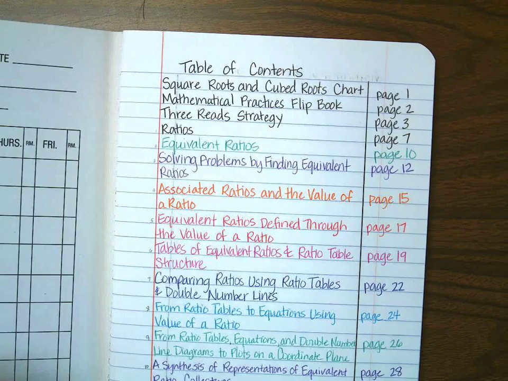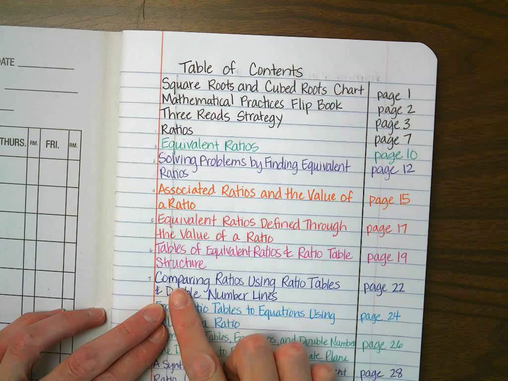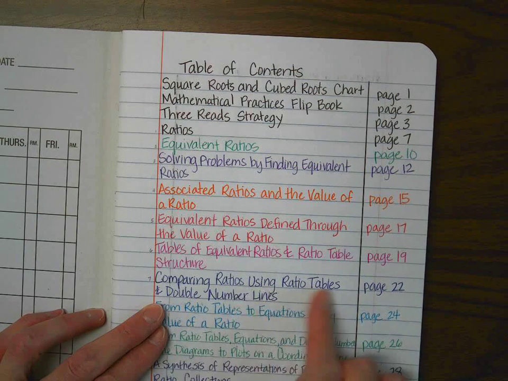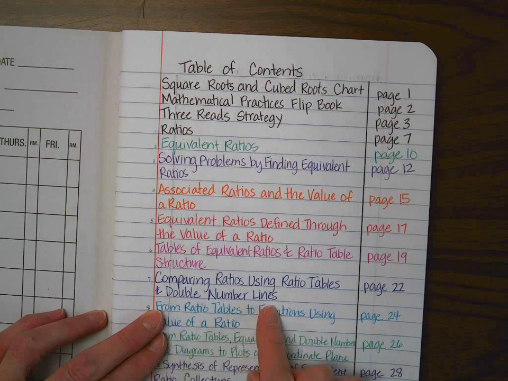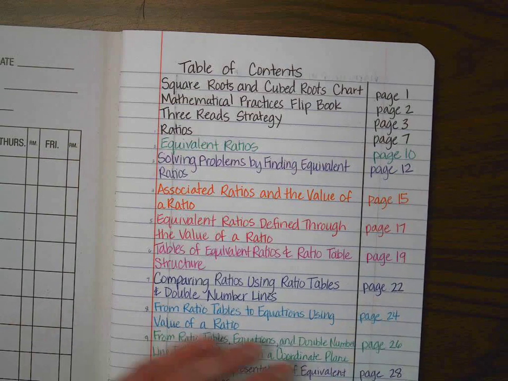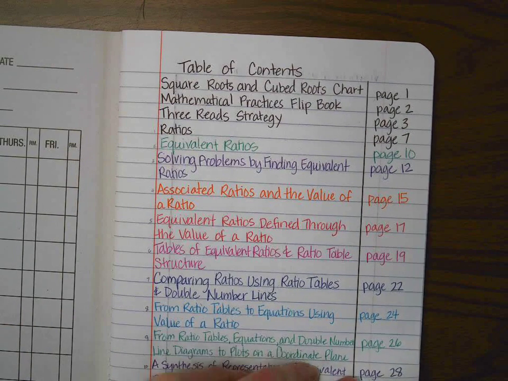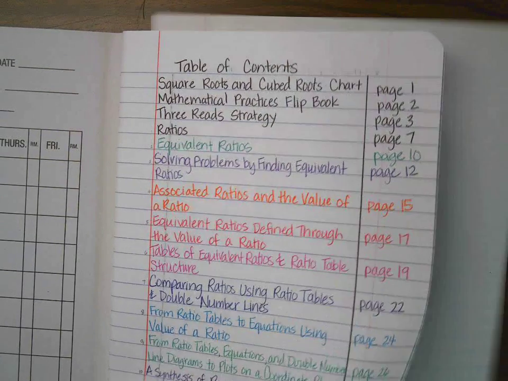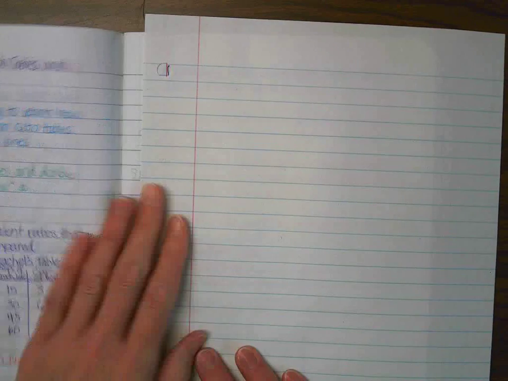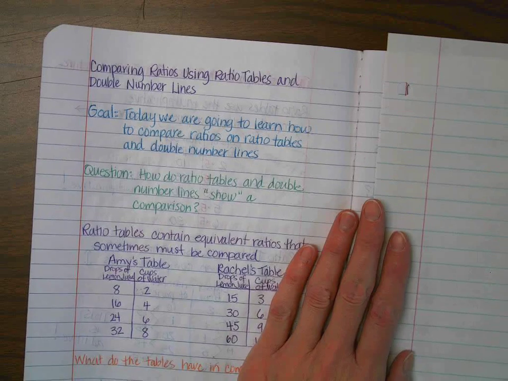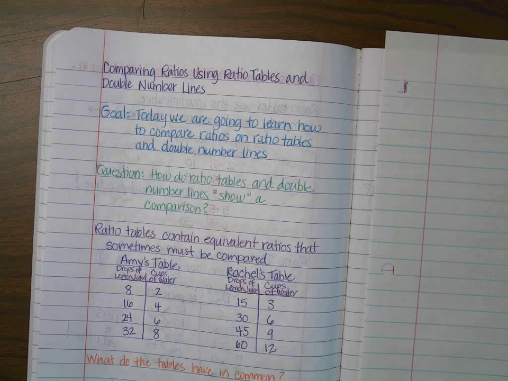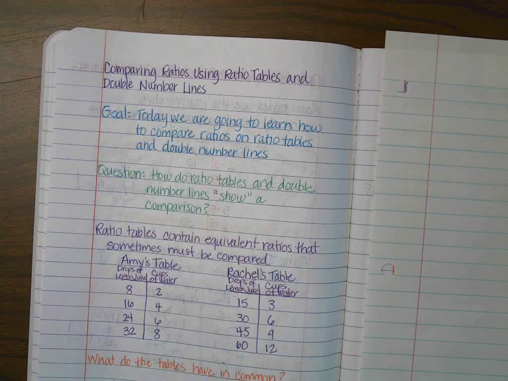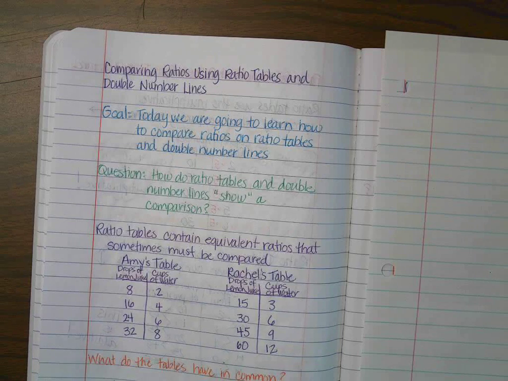Turning to the table of contents for the 7th video, it is called Comparing Ratios Using Ratio Tables and Double Number Lines. We can find this lesson on page 22 of my comp book. So when you guys have that written, we're going to turn there. So here is page 22 of my comp book. And let's take a look at what we're doing today. So comparing ratios using ratio tables and double number lines.